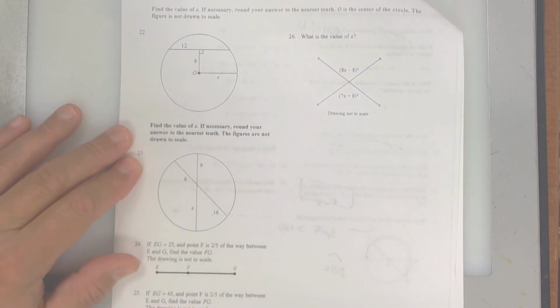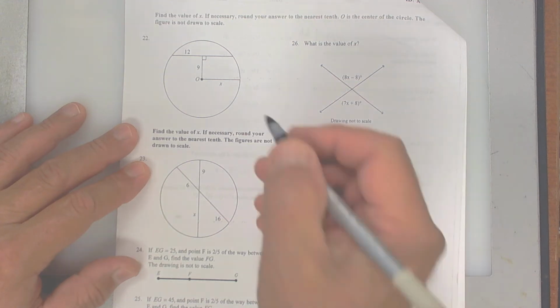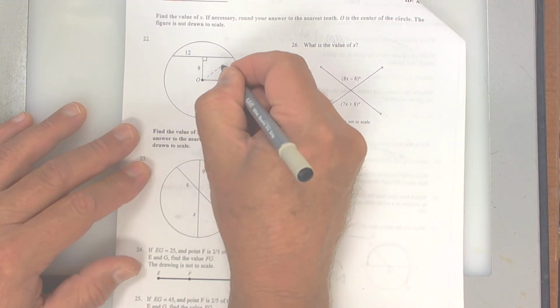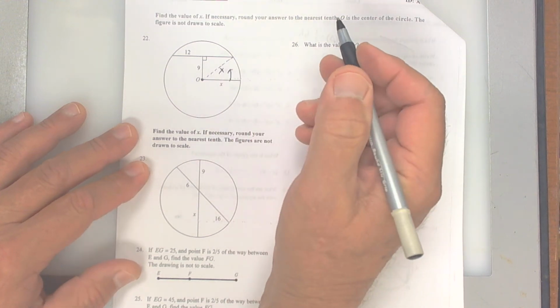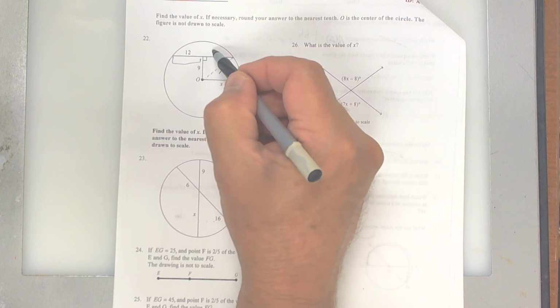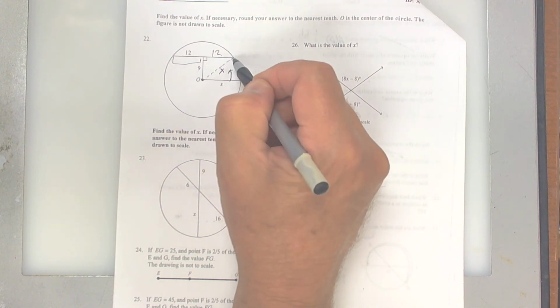Let's go on. Okay, this one right here, here's the trick. What you're going to do is move this segment over to here and make a right triangle. From here to here is 12, so this is 12. The whole thing is 24.